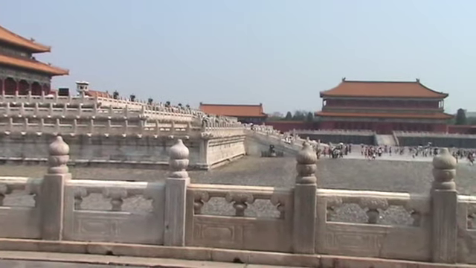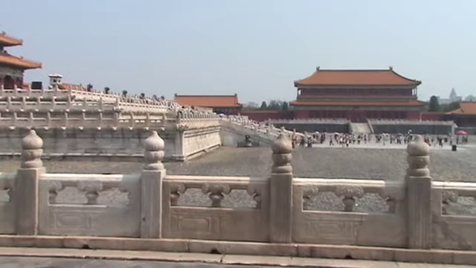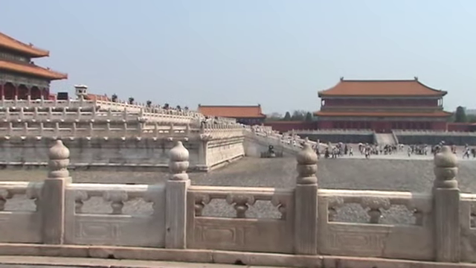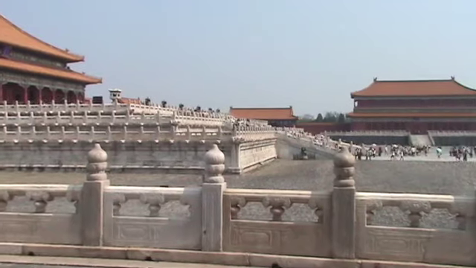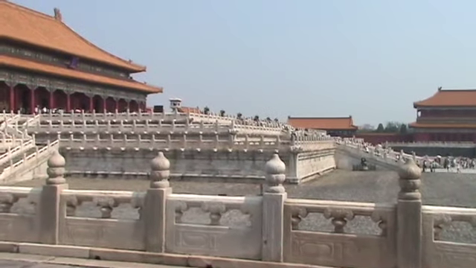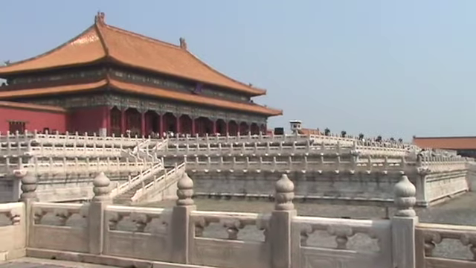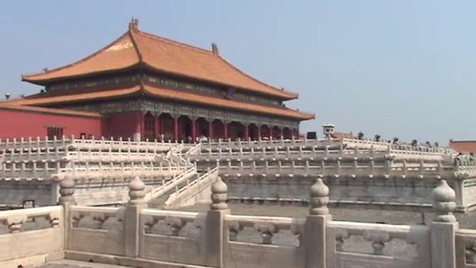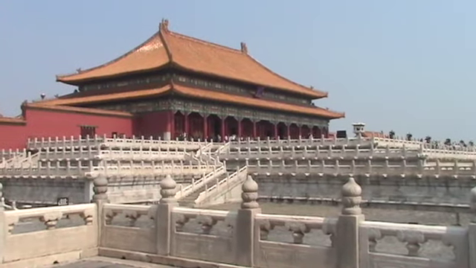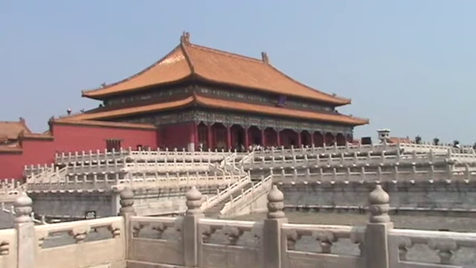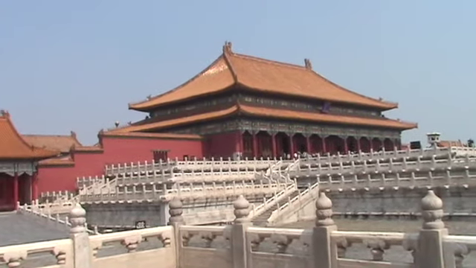It's interesting that in the Cambodian Angkor Wat buildings, they rise on tiers to the highest building. There it was to reflect the rising up to the highest mountain of their religious belief.